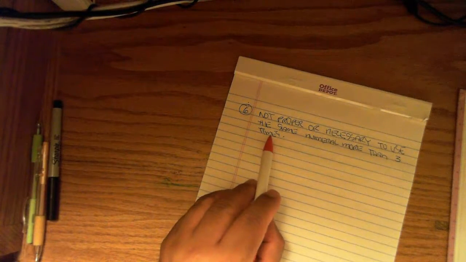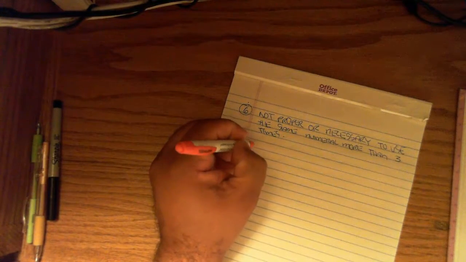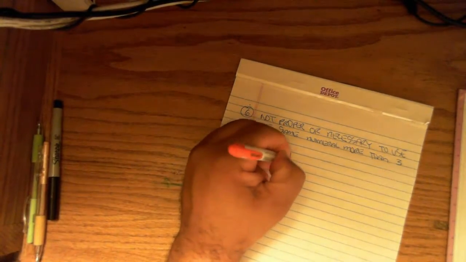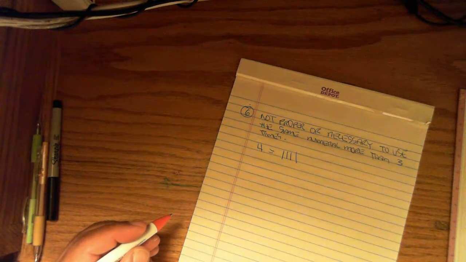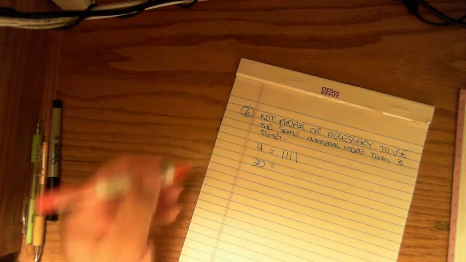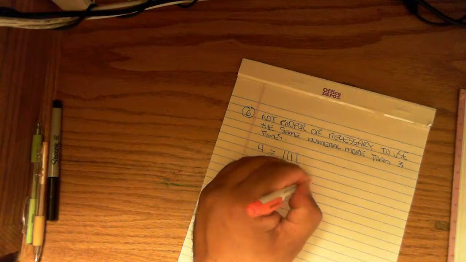So instead of doing this, for example, in order to write the number 4, we don't do 4 I's. In order to write the number 20, we don't do 5, 10, 15, 20.